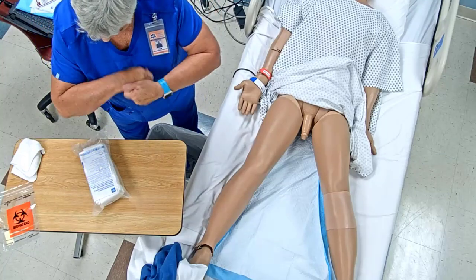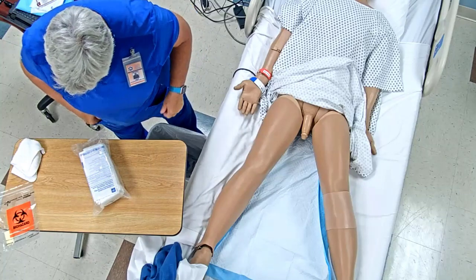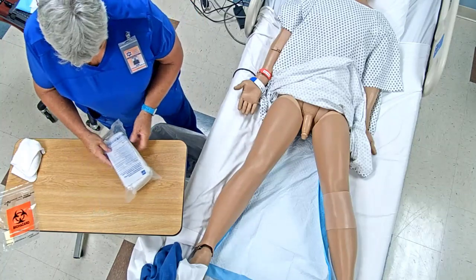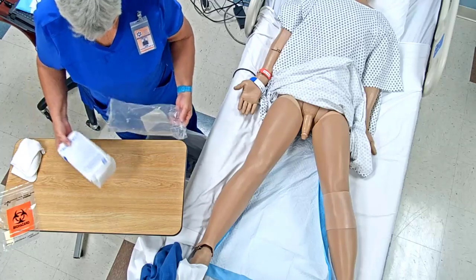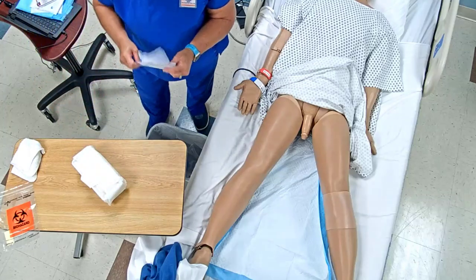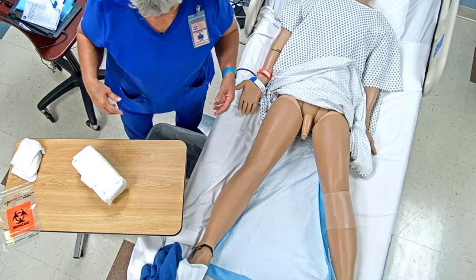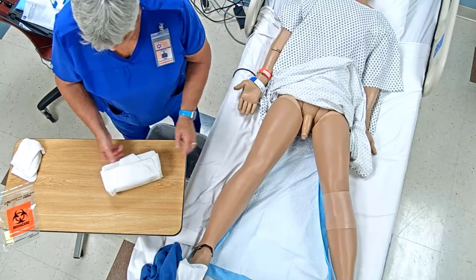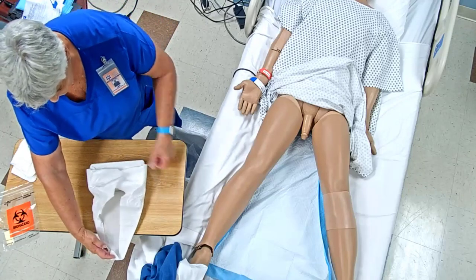Okay, so I've already checked my supplies. And we're going to remove our package. I'm going to put that over on my computer as well, so I'll use that to help me with my documentation. And so you want to always open away.